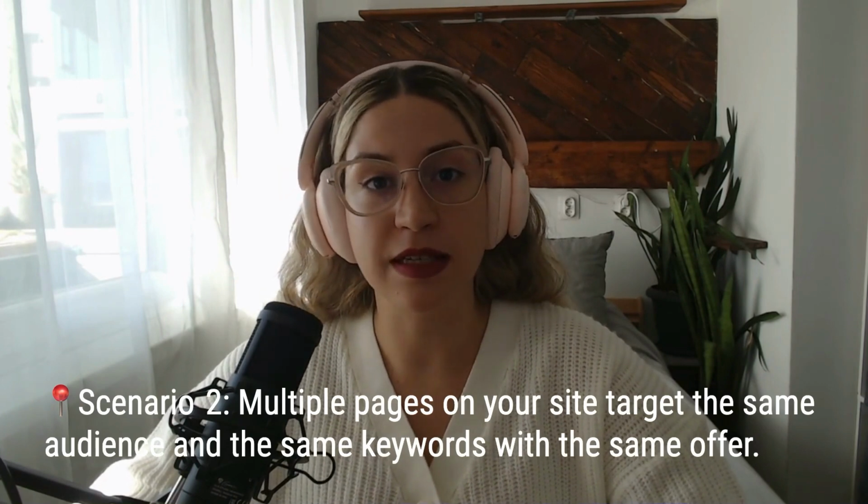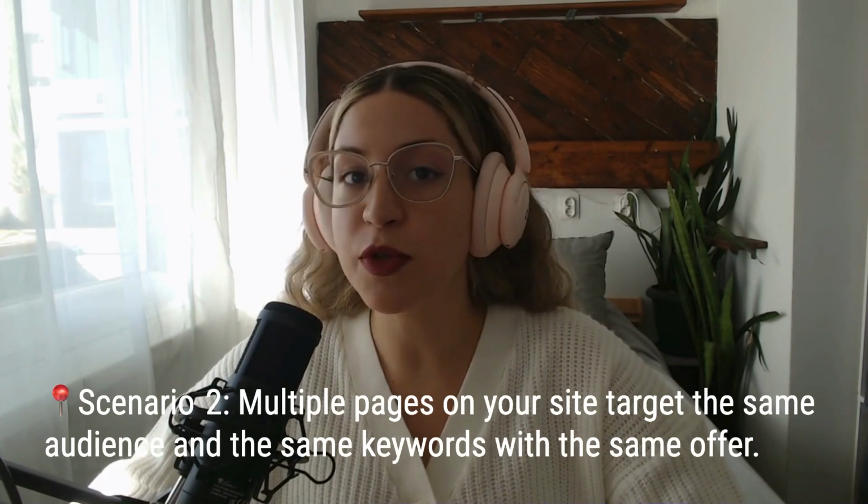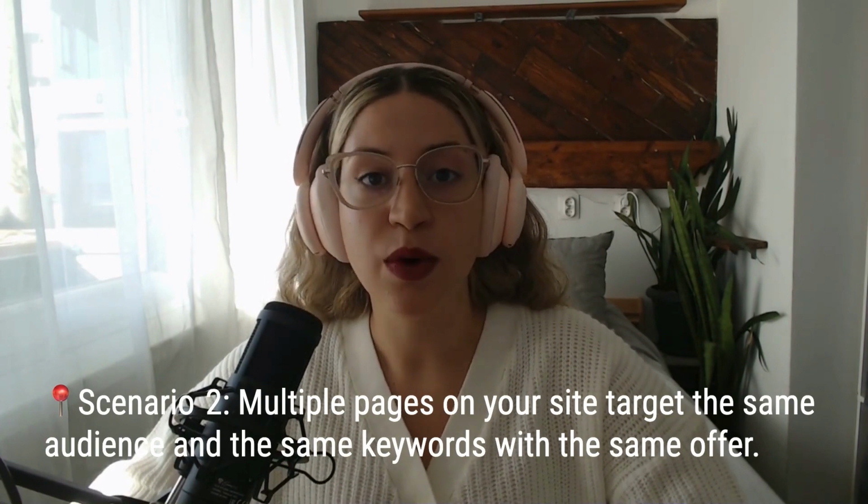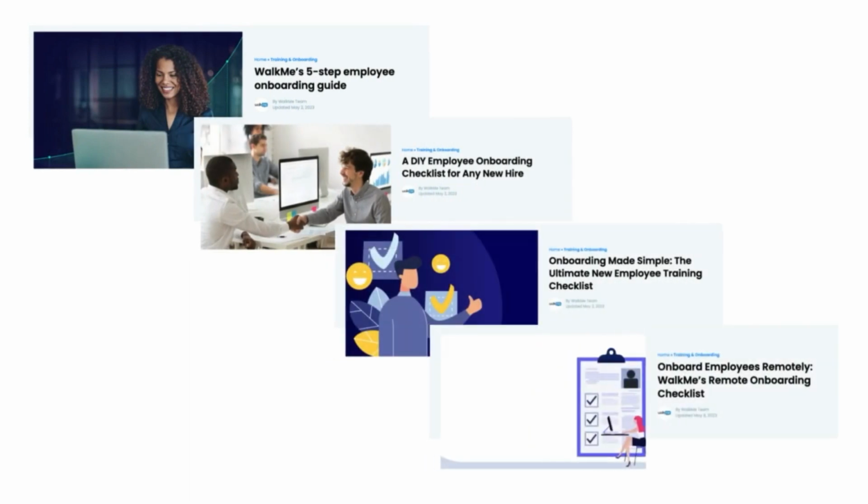Even though the advice in these lists might be different, splitting the message or content into different pages compromises the user experience. The second scenario that you might consider to identify this is when multiple pages on your site target the same audience and the same keywords with the same offer. An example of this would be creating 3 similar resources on the same topic. For instance, a new client onboarding template, a new client onboarding guide, and a new client onboarding manual. Regardless of the subtle differences in these 3 resources, the core message and the intended audience of all of these resources is the same, which might cause frustration for users.